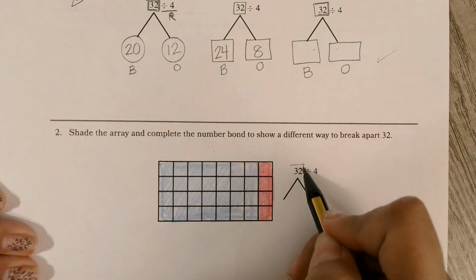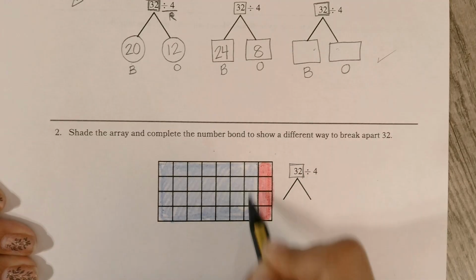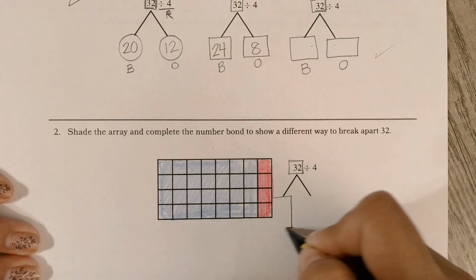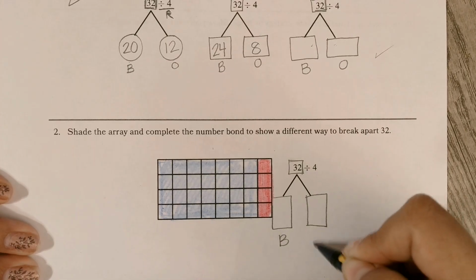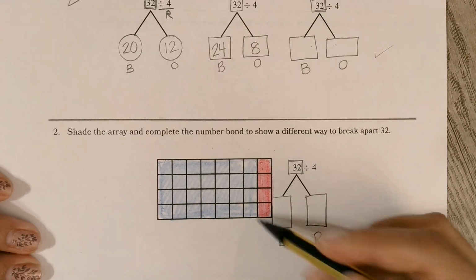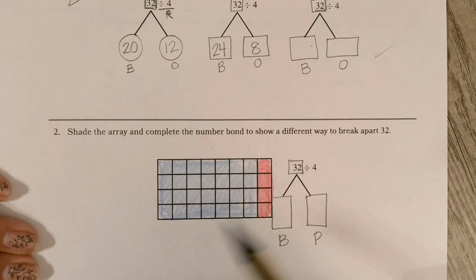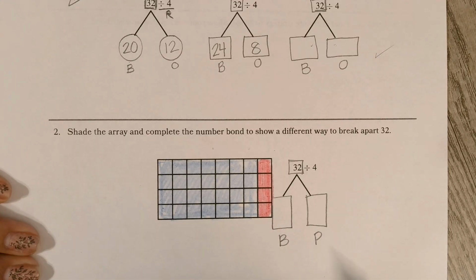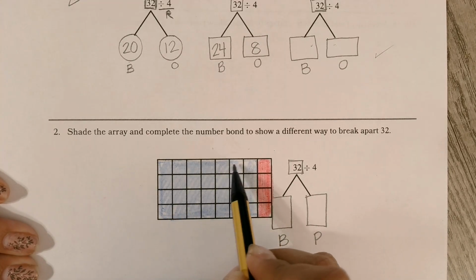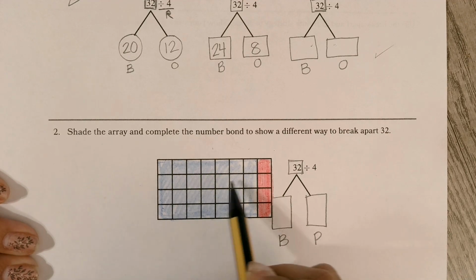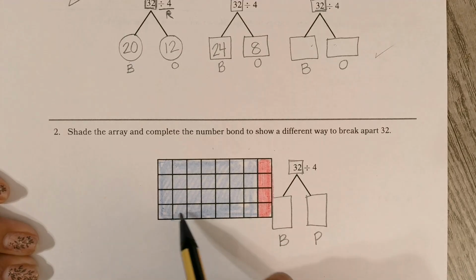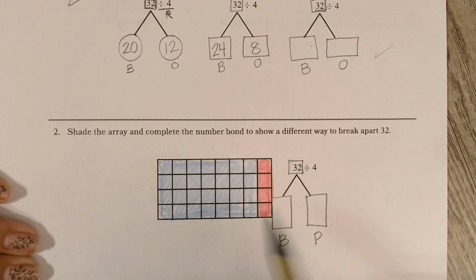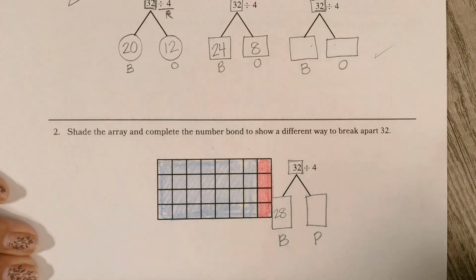So the 32 means how many little boxes there are. Now I want to know how many blue boxes. And I'm still going to put orange or pink, whichever one you have here, okay? I want to know how many pink boxes I have here. So I'm going to count my blue boxes: 1, 2, 3, 4, 5, 6, 7, 8, 9, 10, 11, 12, 13, 14, 15, 16, 17, 18, 19, 20, 21, 22, 23, 24, 25, 26, 27, 28. I have 28 blue boxes.